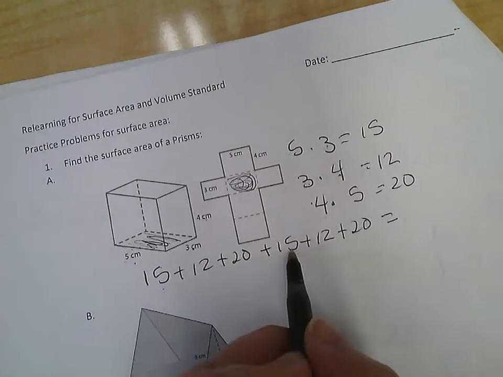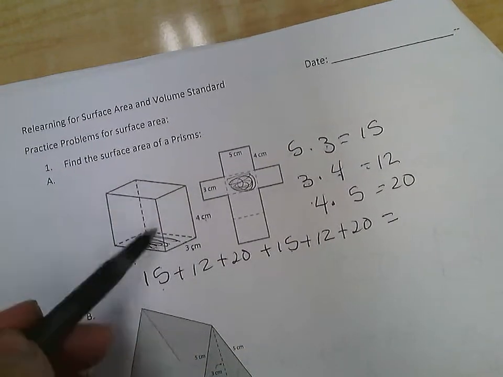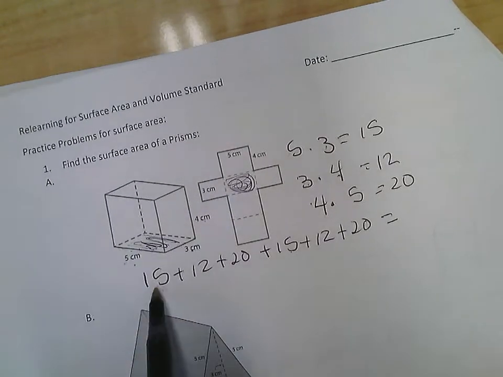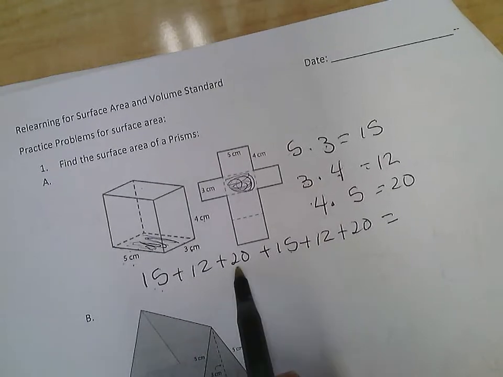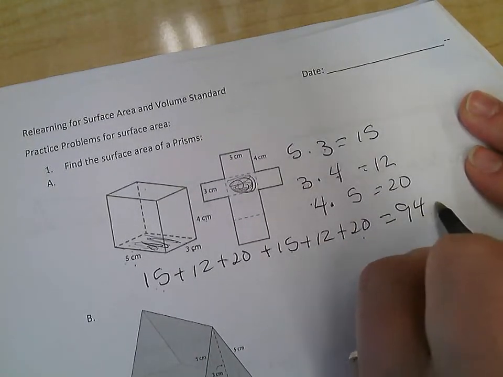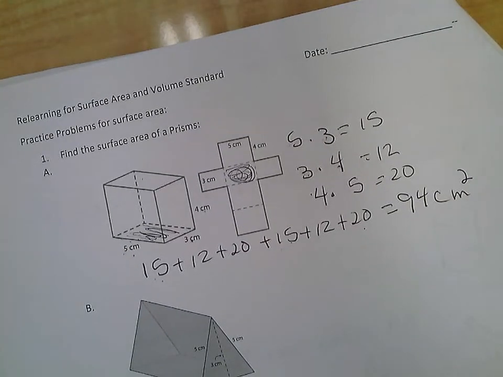So we have two 15s, top and bottom, front and back, and side to side. Two 15s, two 12s, two 20s. This will give us our 94 centimeters squared, which is our unit for our surface area.